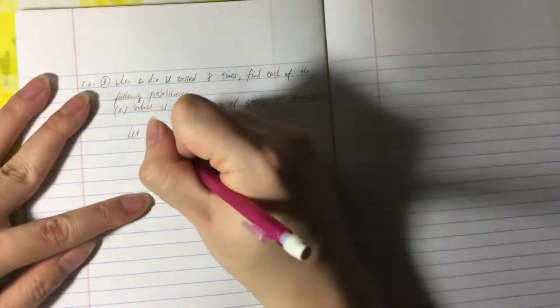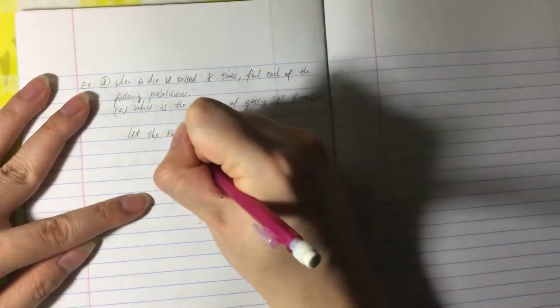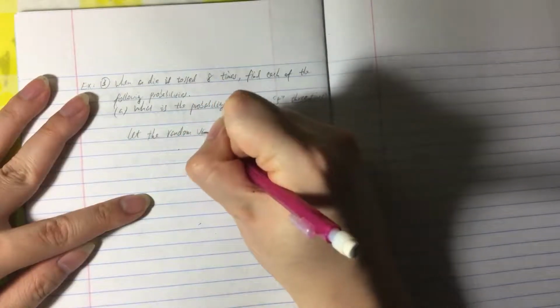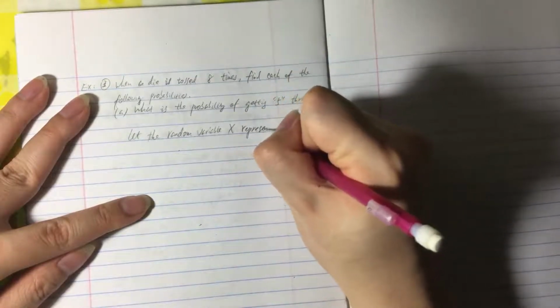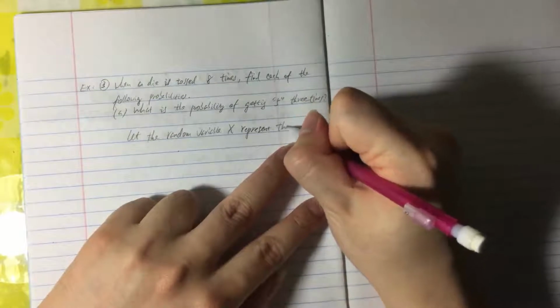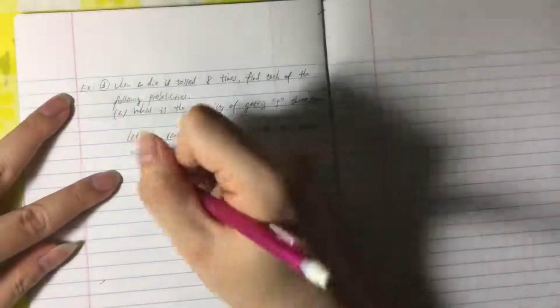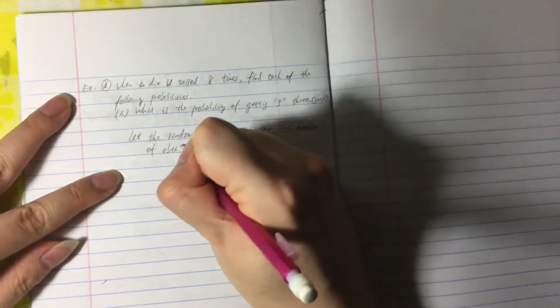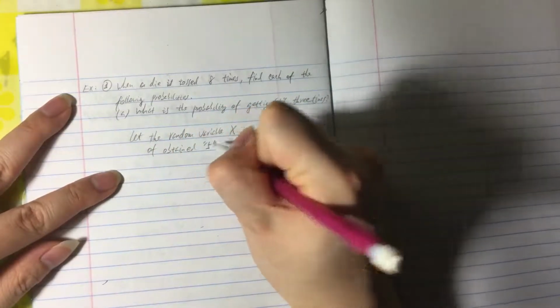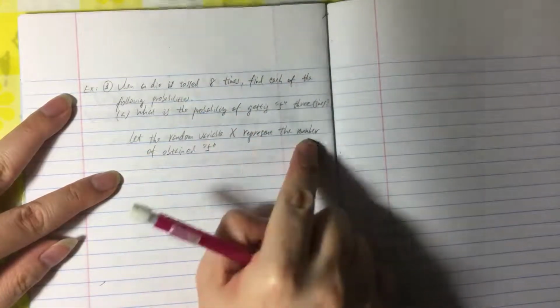So let's set up the problem first. Let the random variable X represent the number of obtained 5s.